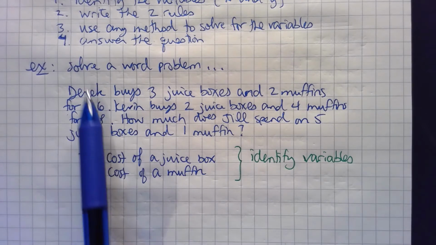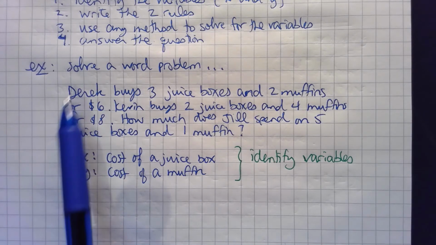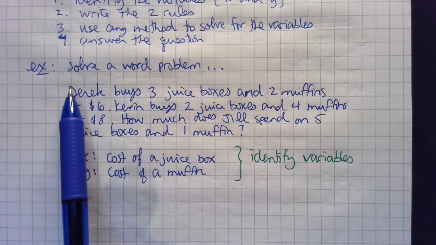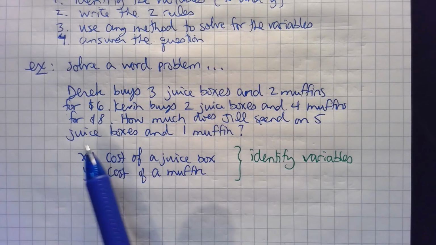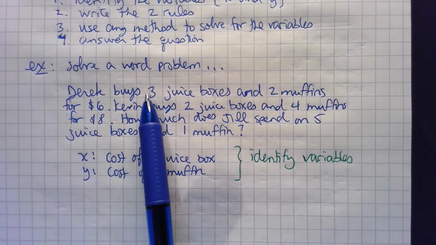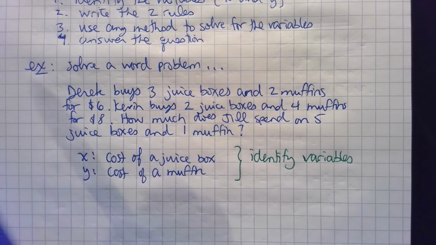So if you focus on the first 2 sentences, we're going to get our 2 rules. The first sentence will give us our first rule. The second sentence will give us our second rule. Now, some of you can easily look at this and say, oh, yeah, I understand what I'm supposed to do. I'm just supposed to write the rule from this, and I can get that, no problem. For those of you that have a tougher time decoding it, what you can do is this.